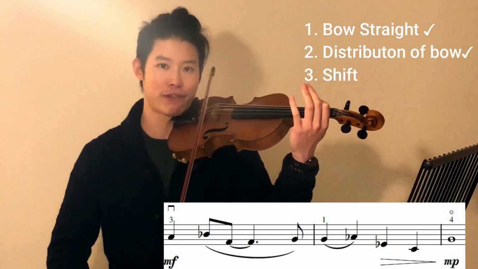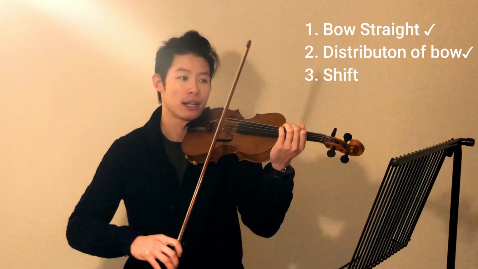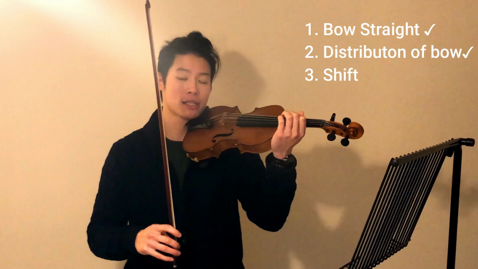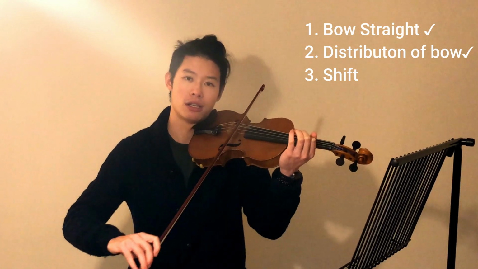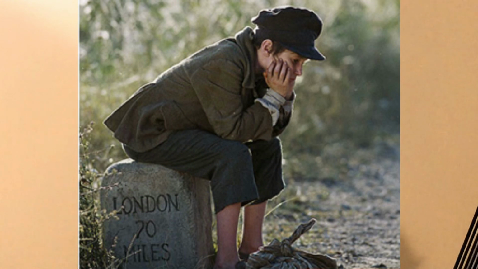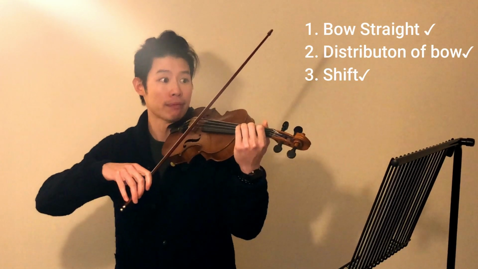So for example, in bar 8, 9, and 10, we have, if my left hand is very stiff, right, our left and right hand are all connected, we're going to start ending up pushing the bow as well. And then Oliver will be really, really sad. So make sure that we check your thumb.